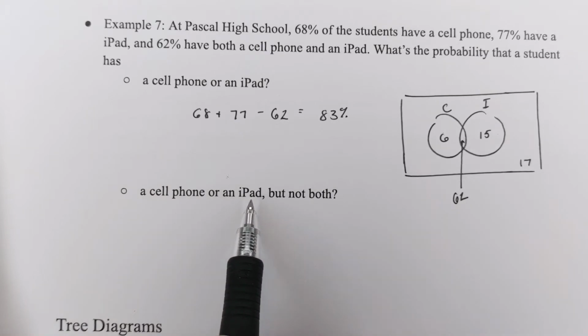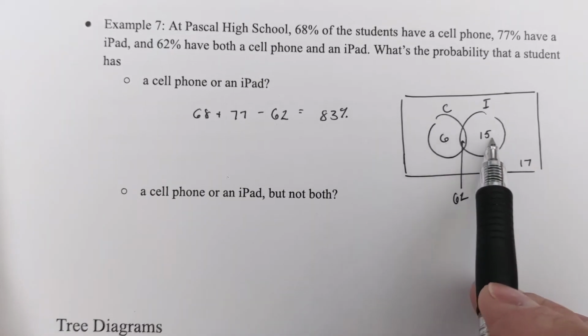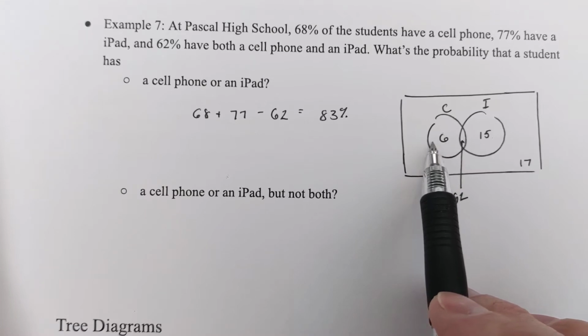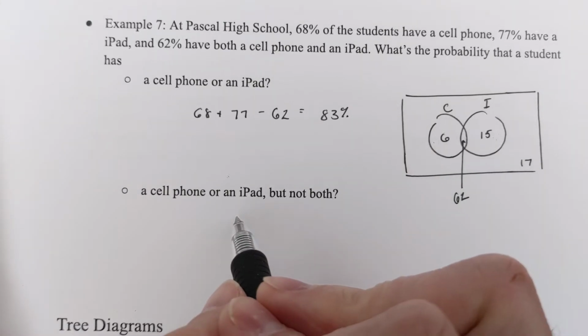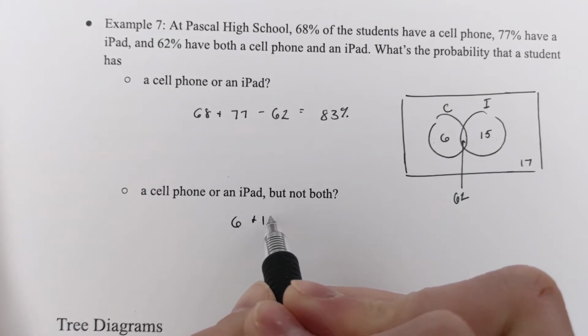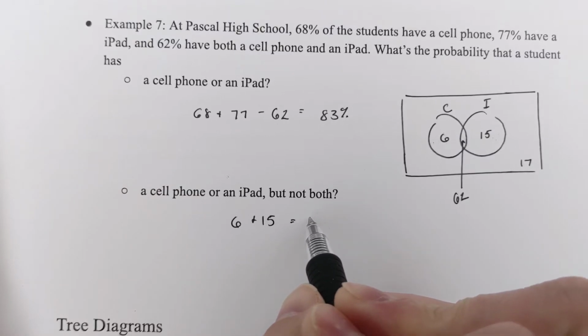Cell phone or an iPad, but not both. Okay, so that would just be these two, 6 plus 15. So having only a cell phone, only an iPad, that would be 21%.